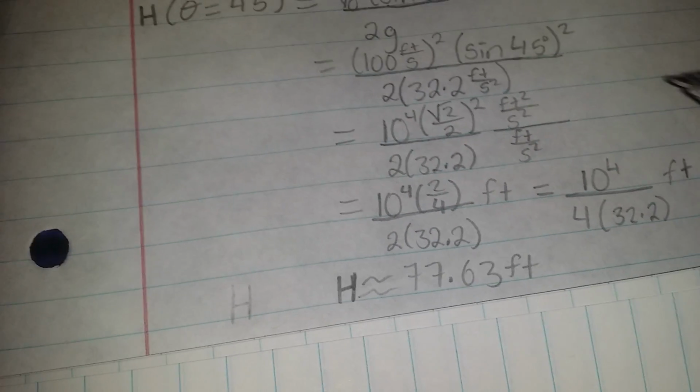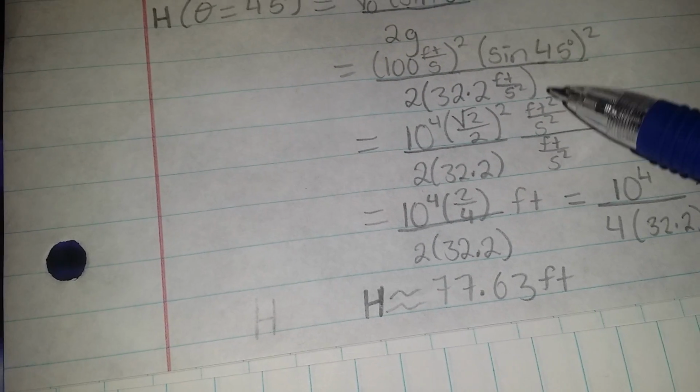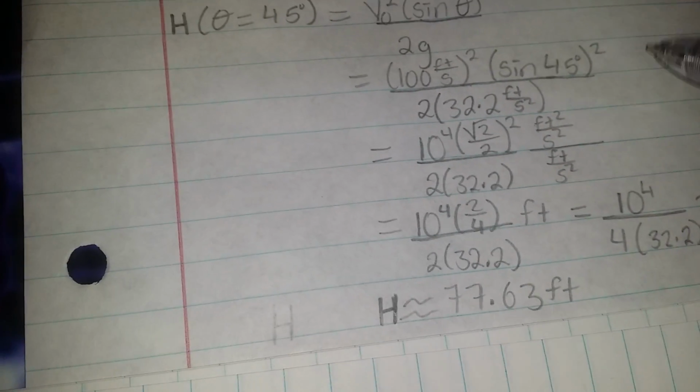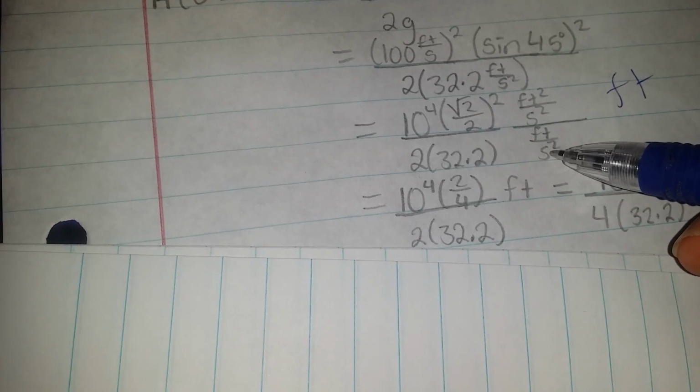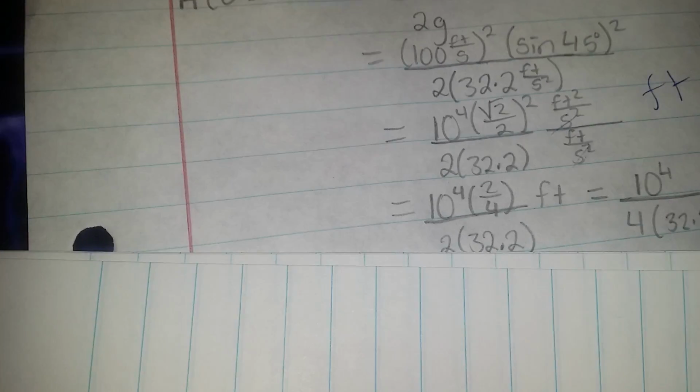And you can easily cancel this out. Since you only have feet here and feet to the power 2 here, you'll only have 1 feet left, and s to the power 2 and s to the power 2 cancel out. So that's why we had only feet left here. When we solve for that, we got 10 to the power 4, 2 over 4. How did I get 2 over 4?